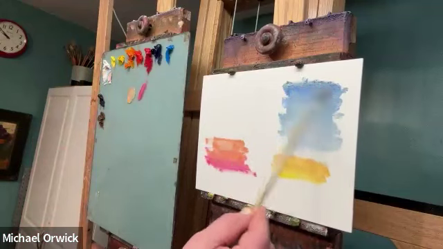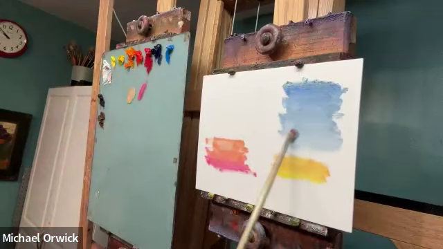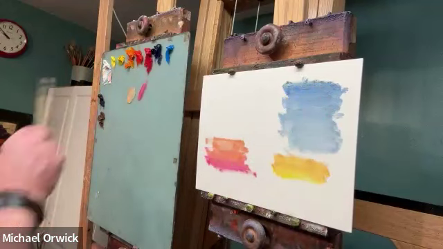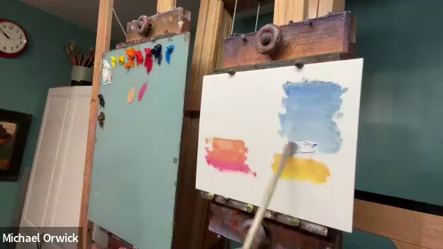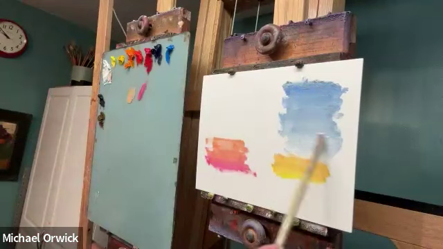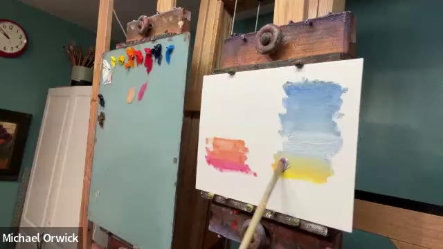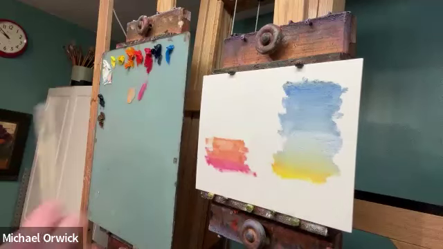So far, so good. But as we get down to that yellow, all of a sudden we get a green.